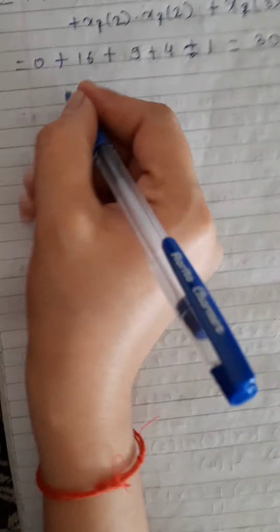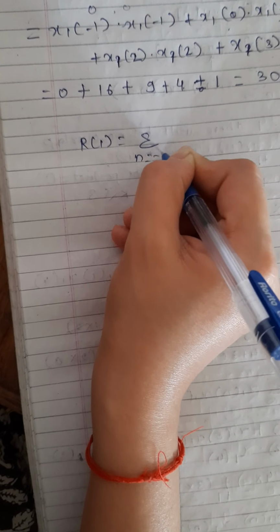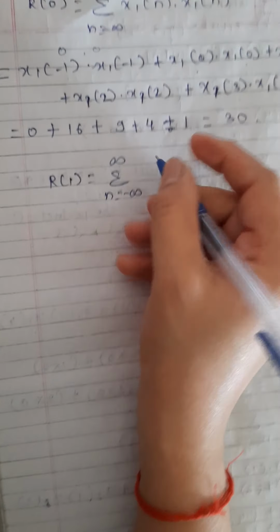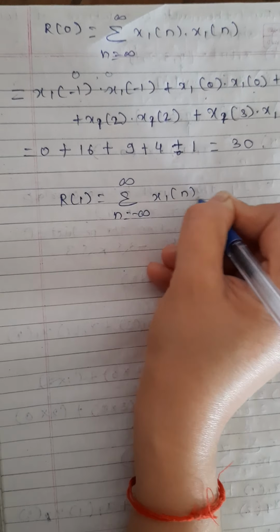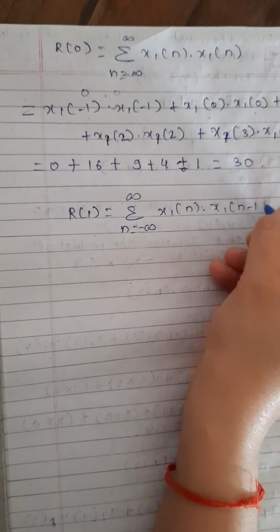Now we have to find r1 also. So r1 is summation n goes from minus infinity to infinity x1 of n into x1 of n minus 1.